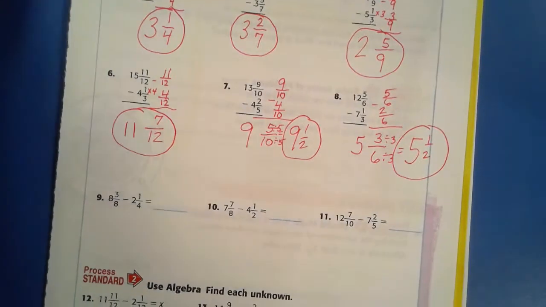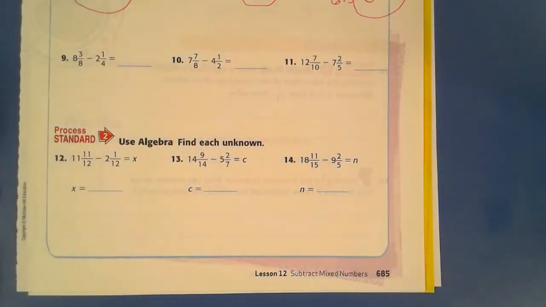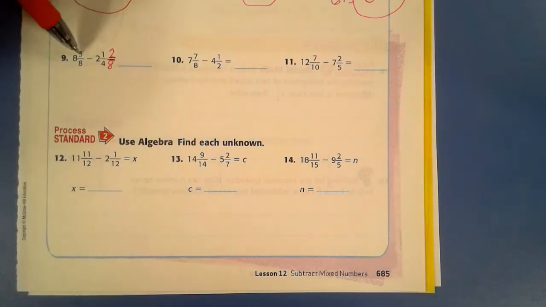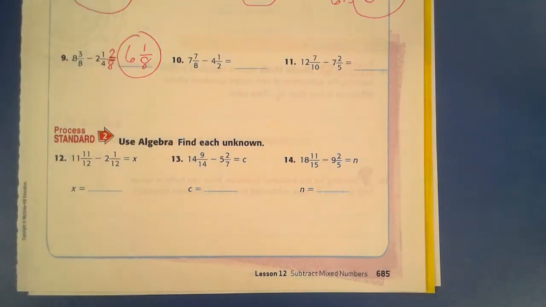Pretty easy. Down here at the bottom, 8 3/8 minus 2 1/4. Okay, so obviously the denominators have to be the same, right? So 4 goes into 8, so we're going to use 8 here. We multiply 4 by 2 to get 8, so you need to multiply 1 by 2, which gives us 2. What is 3 minus 2? It gives us 1. The denominator is 8. And then we take 8 minus 2, which is 6. We're finished.